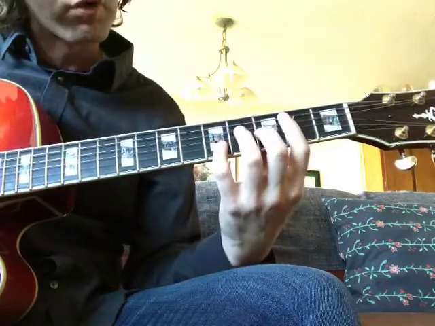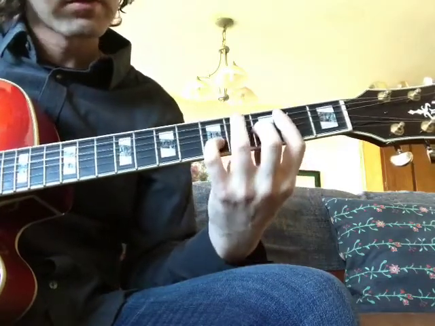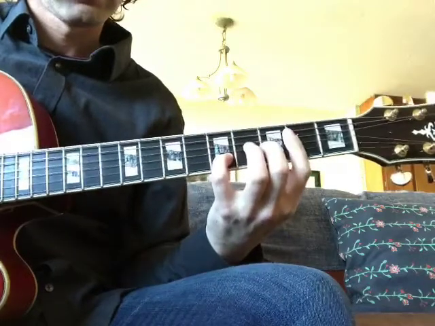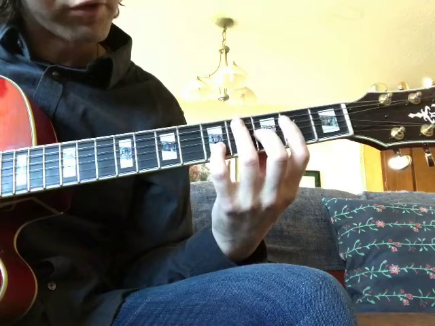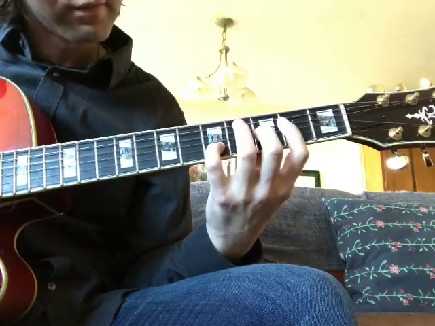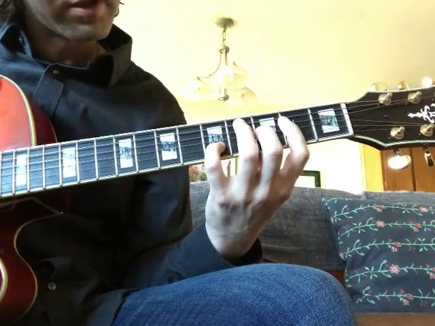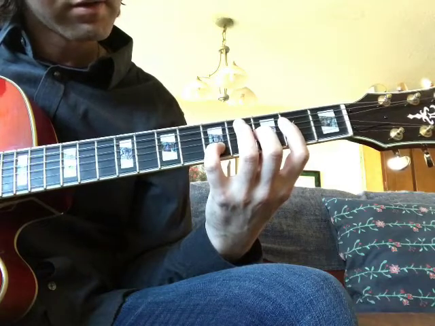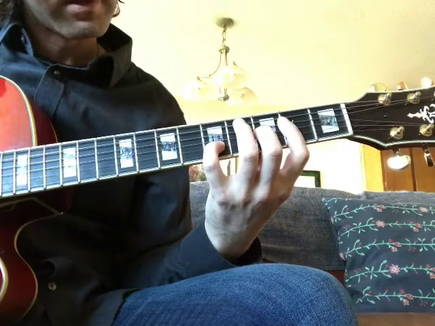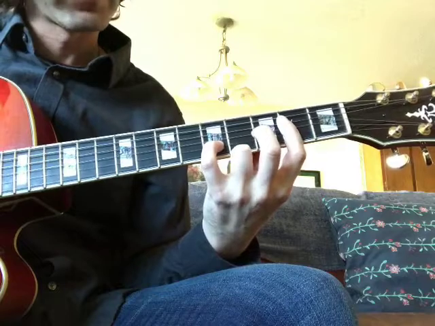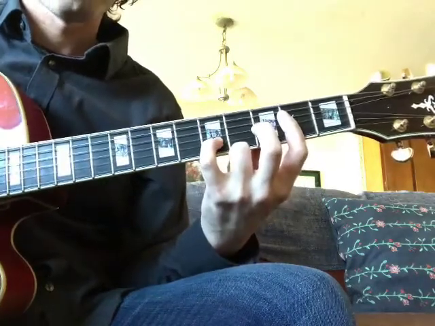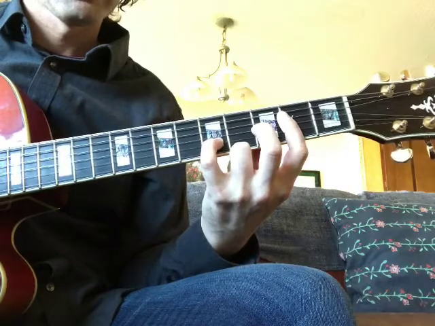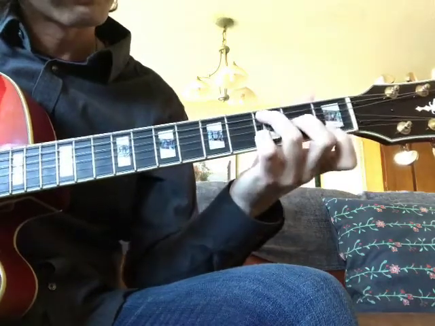And the 5 chord was this C. That's again starting on the 4th string, 2nd fret, 3rd string would be the 3rd fret, 2nd string is the 5th fret, and then the 1st string is the 2nd fret. Leading back to the 1 chord.